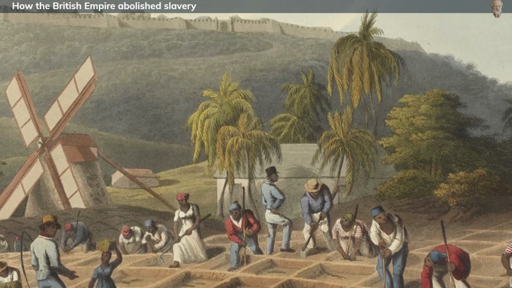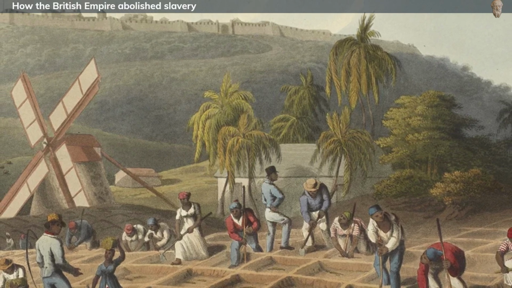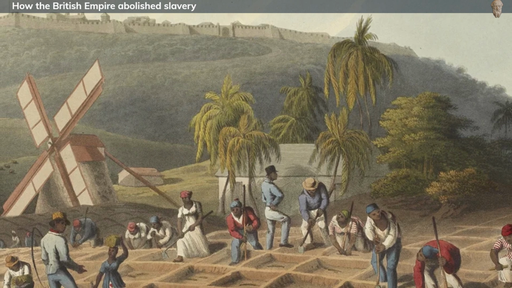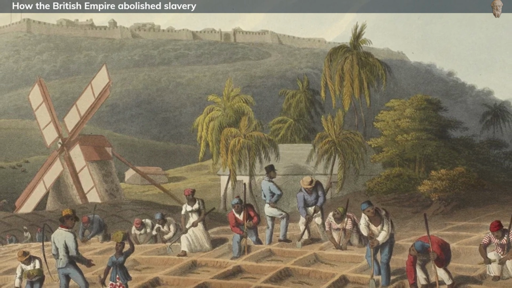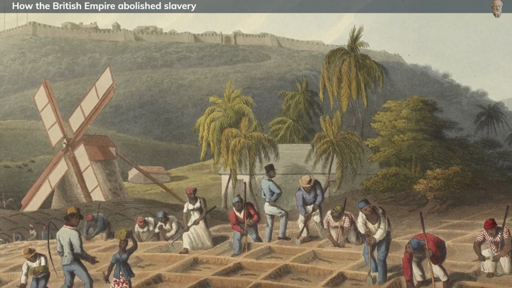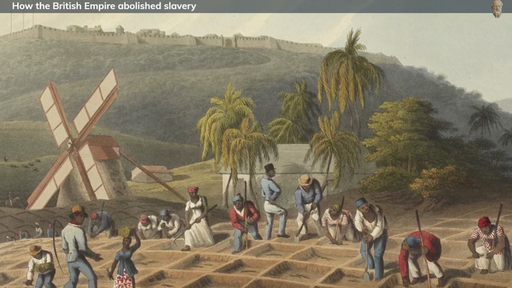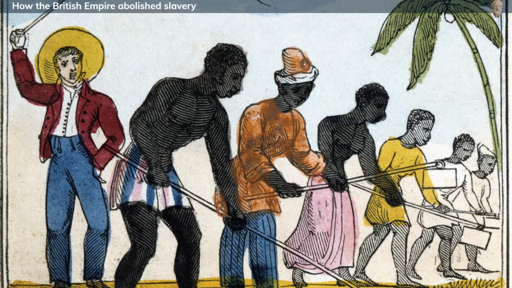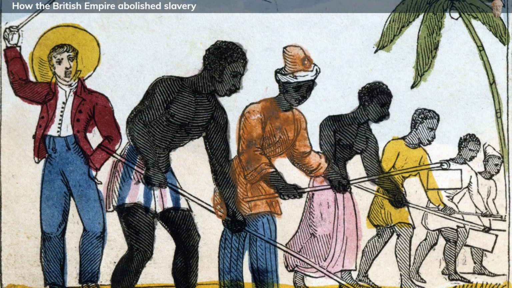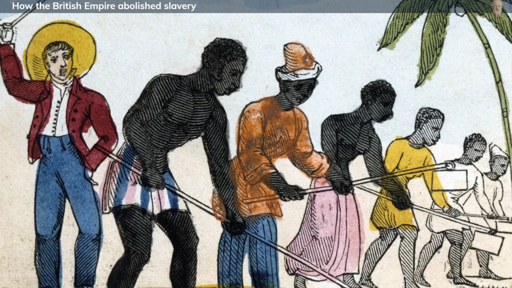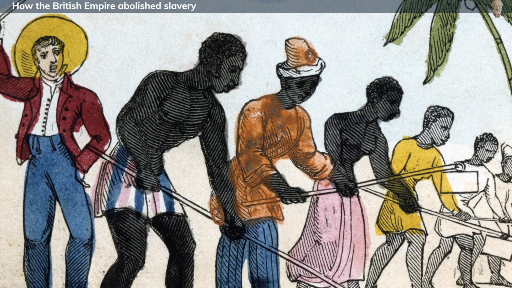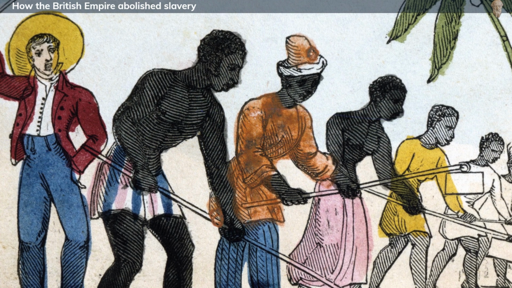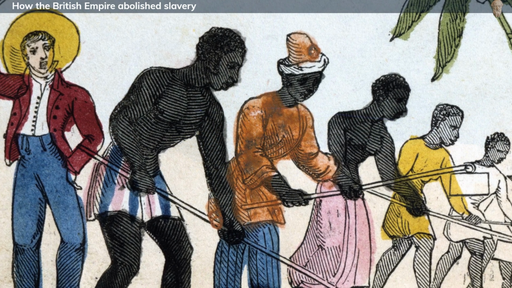The abolition of slavery in the British Empire was a gradual and complex process, involving a combination of moral, economic, and political factors. The origins of this movement can be traced back to the late 18th century. Initially, the transatlantic slave trade and slavery were central to the economy of many British colonies, especially in the Caribbean. The profits from plantations in these colonies, which relied heavily on slave labor, significantly contributed to Britain's wealth.